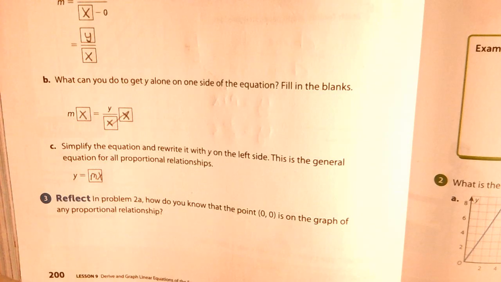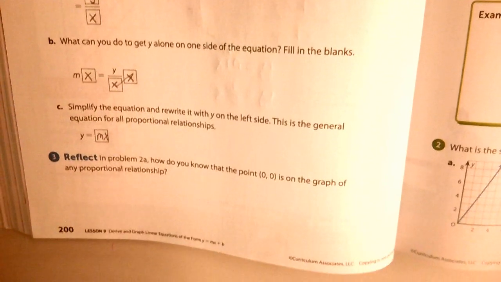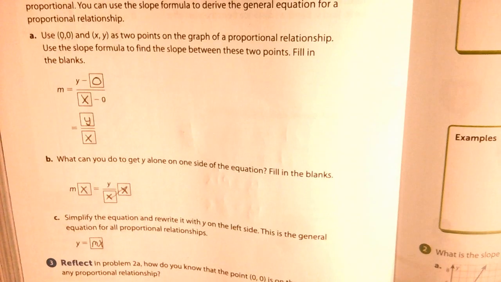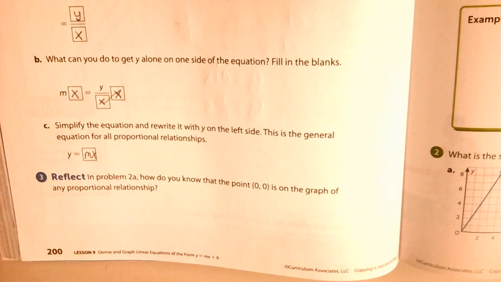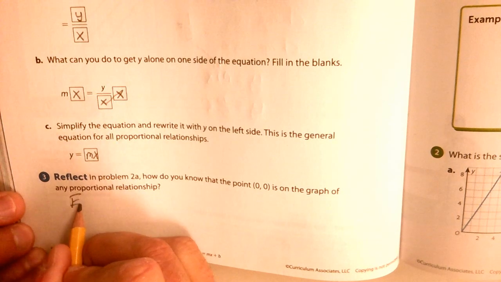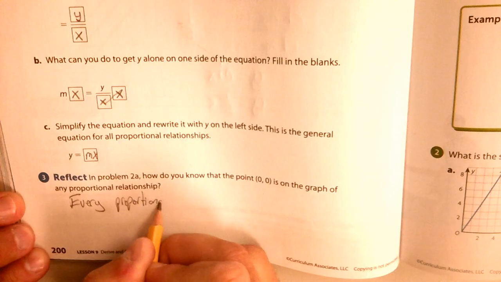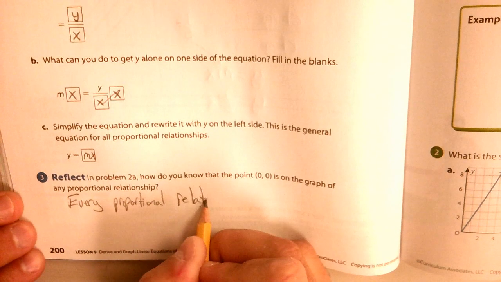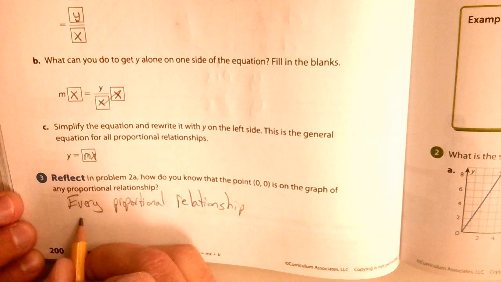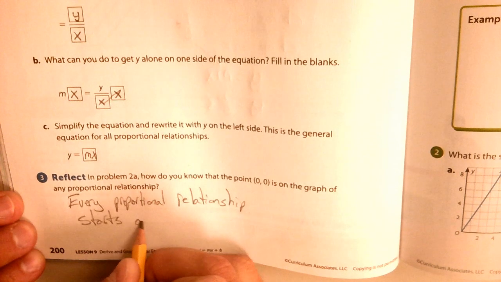All right, and then our last problem here is in problem 2a, up here where we used 0, 0 and x, y. How do you know that the point 0, 0 is on the graph of any proportional relationship? Because we hopefully know by now that every proportional relationship starts at 0, 0.